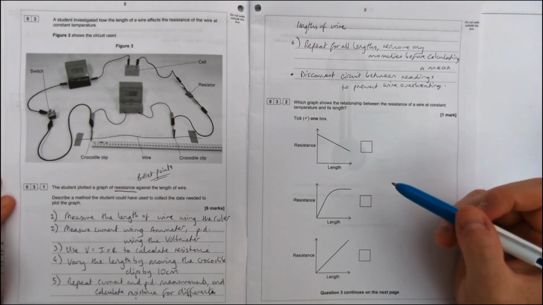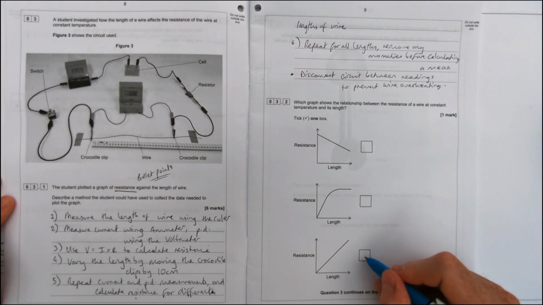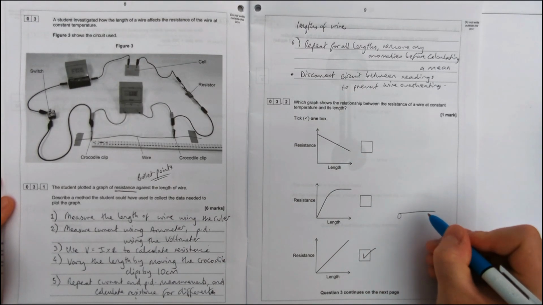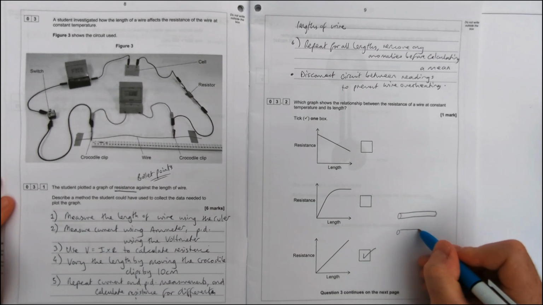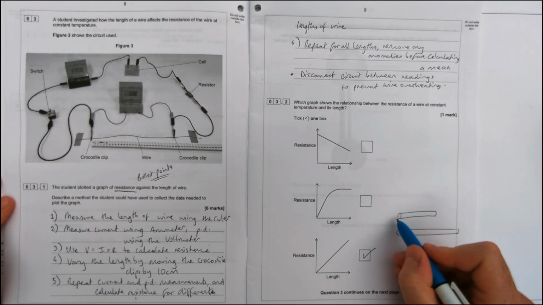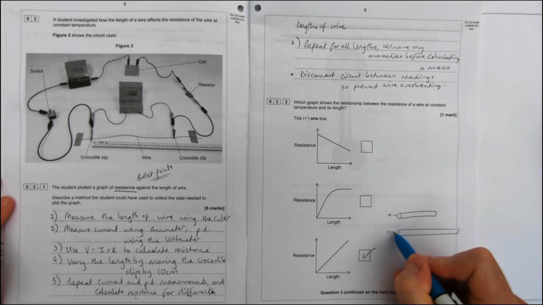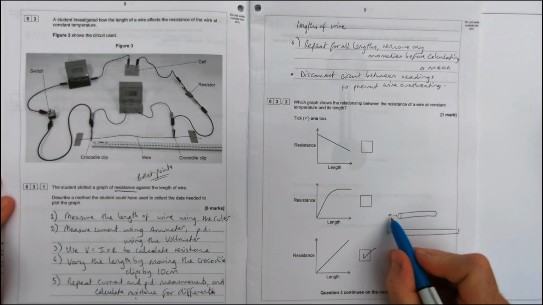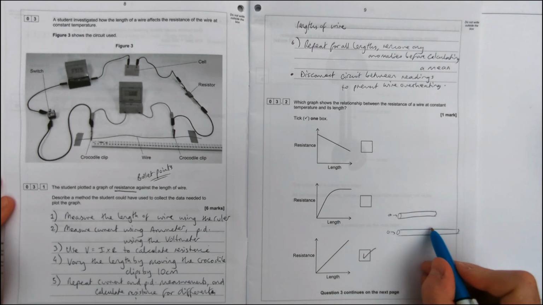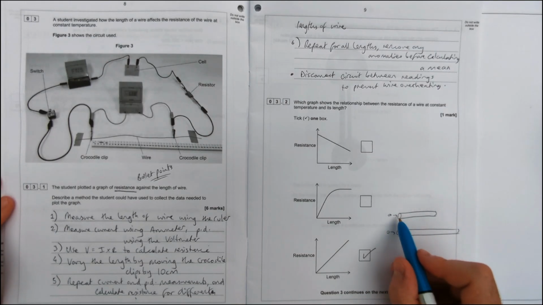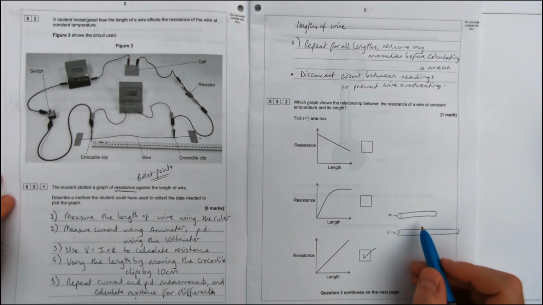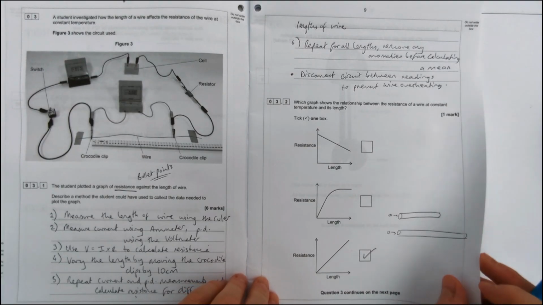Next, what relationship are we looking for? Well, the longer the length of wire, the higher the resistance. The idea is that if you've got a length of wire that's twice as long as another piece of wire, if you're an electron trying to get through, it's just going to take you twice as long. So if we measure the current, the rate of flow of charge, they're not going to have as many going through per second, the longer wire versus the shorter wire. So it's this graph here.